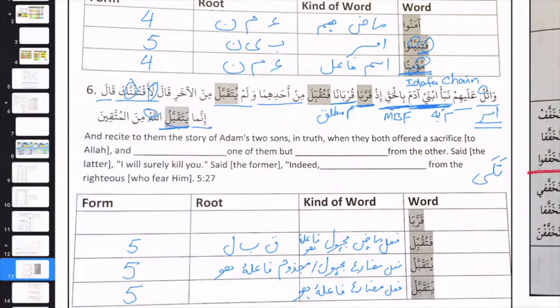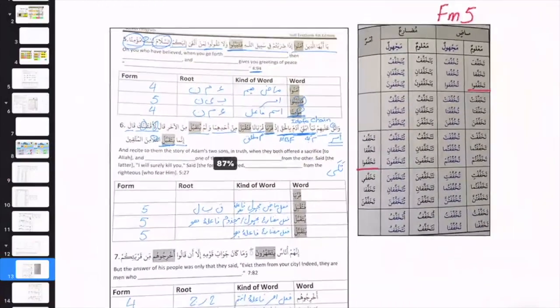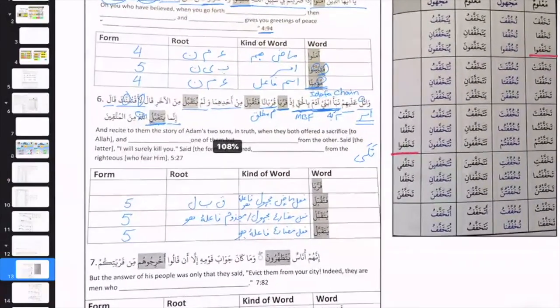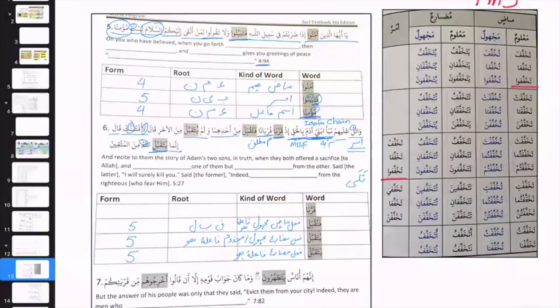So the first brother said to the second brother that Allah accepts a sacrifice of only the muttaqin people. So qarraba, this is easy, this is our family 2. Okay, and the root letters are kaf, ra, and ba. And over here, this is our madi.